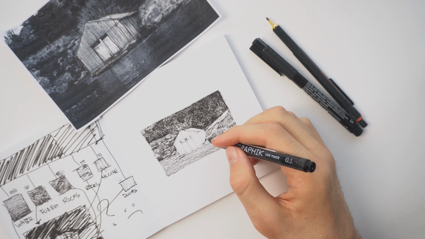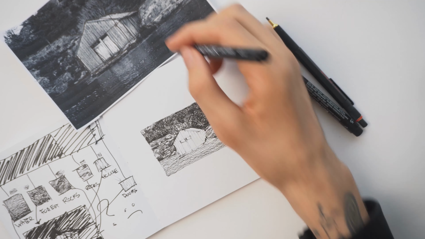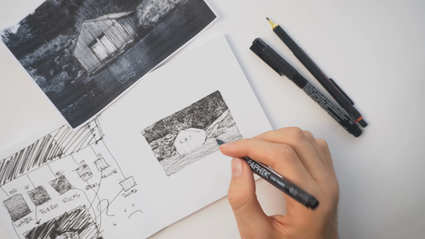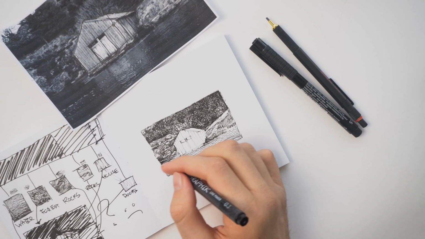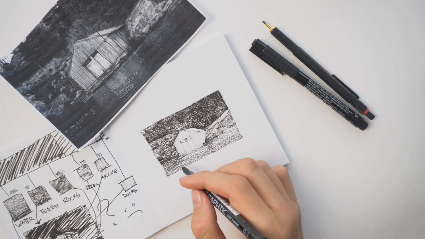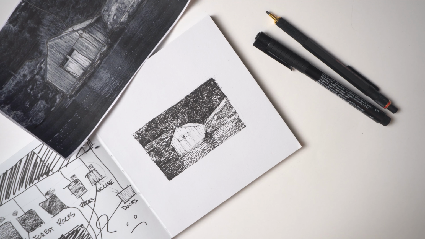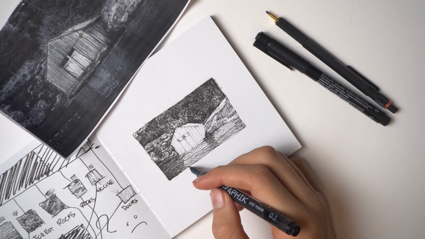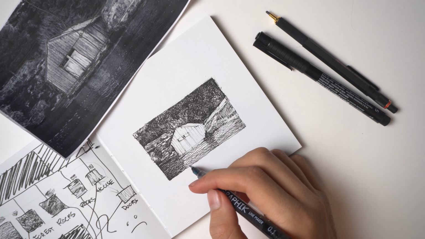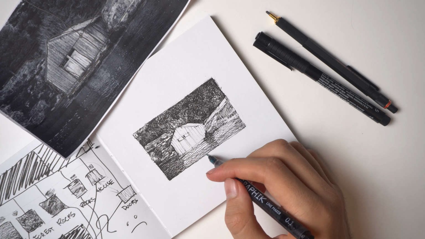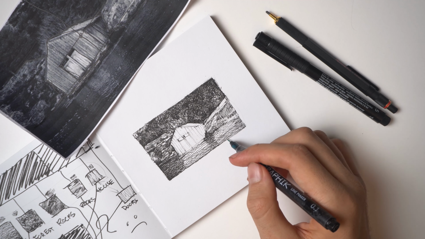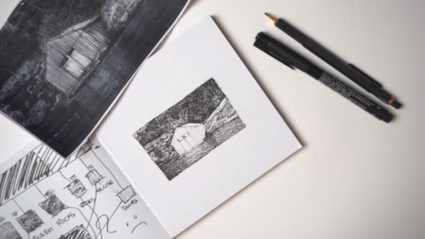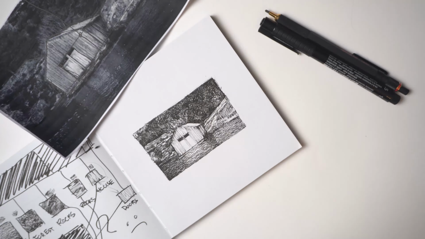So try to spot those details in nature, what makes nature. What makes these pictures of nature stand out, be alive, be dynamic, and try to convert that to your drawing. So that's all.